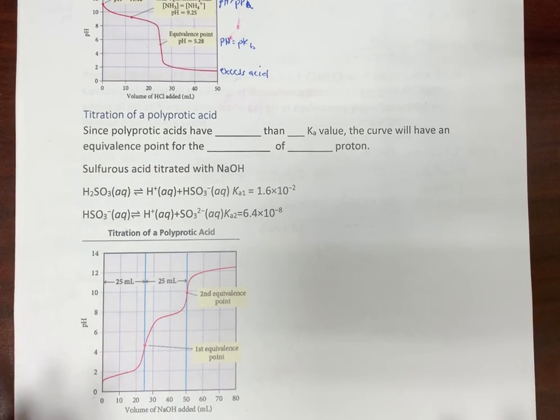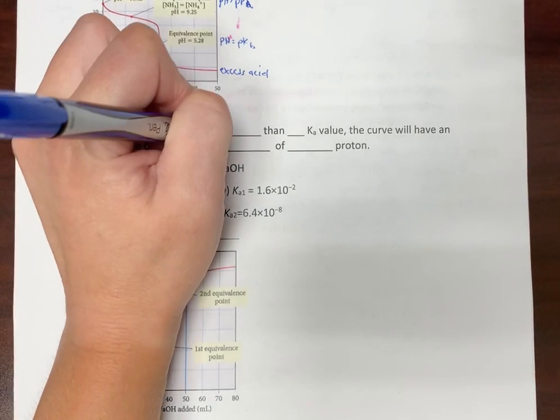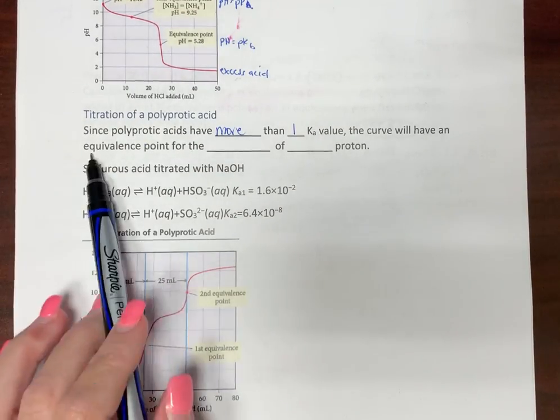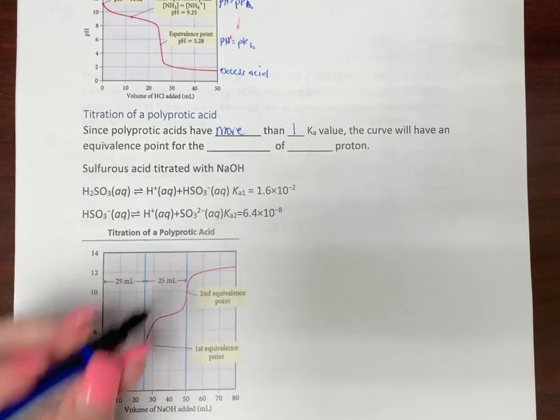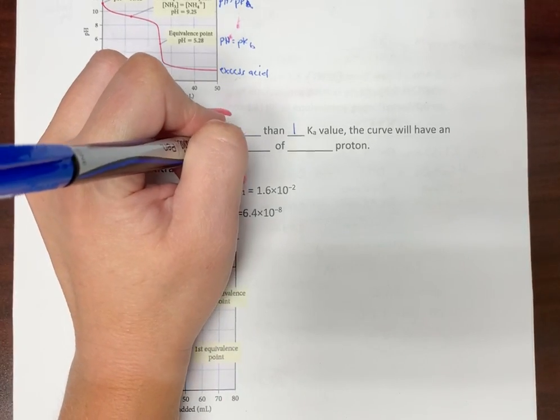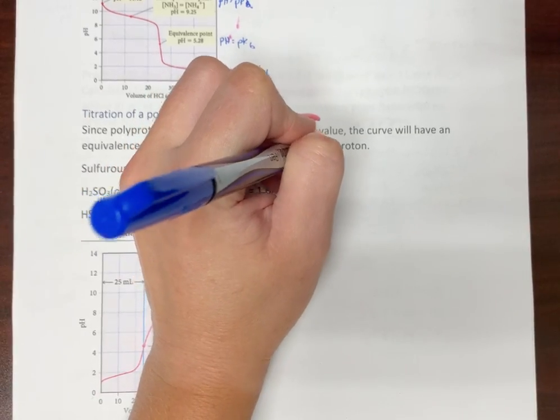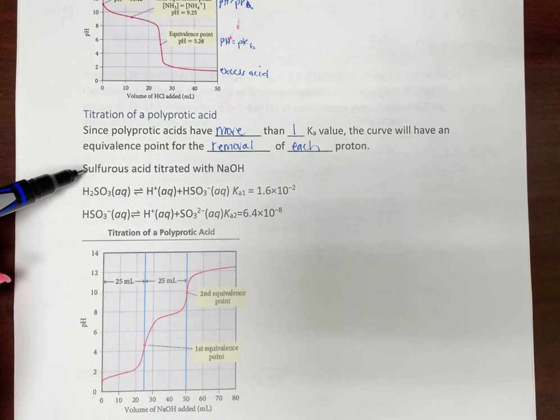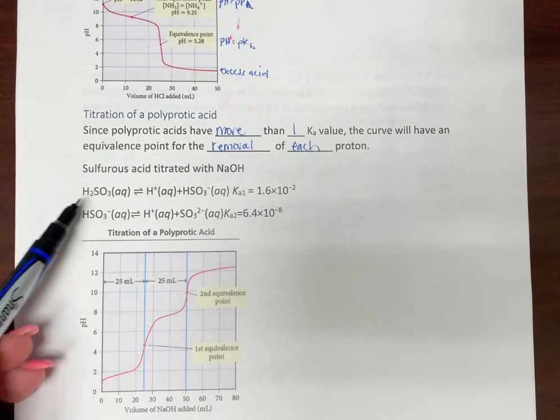Next, let's talk about titration of a polyprotic acid. Polyprotic acids have more than 1 Ka value, so that means your curve is actually going to have an equivalence point for the removal of each proton. So here, if you have sulfurous acid, this is a weak acid, it has 2 protons.